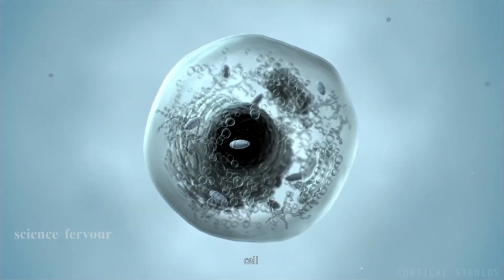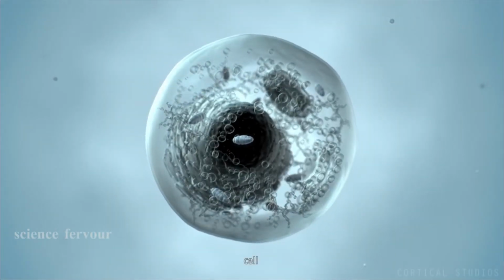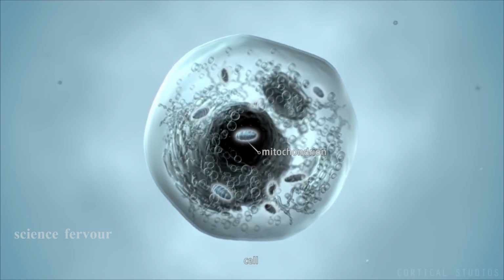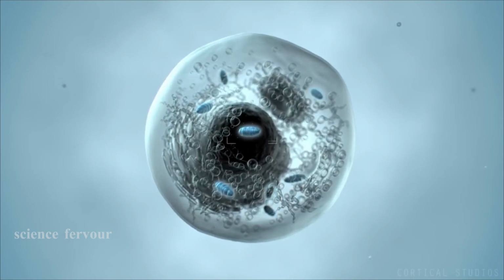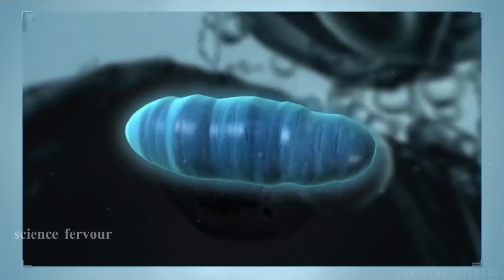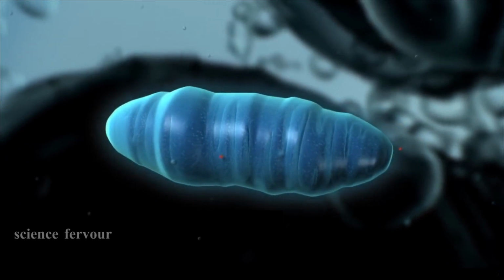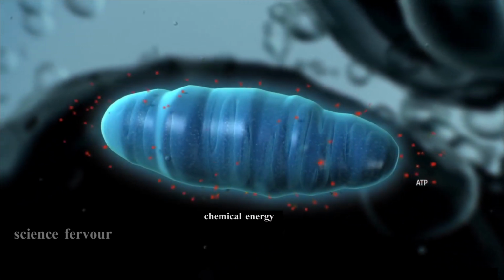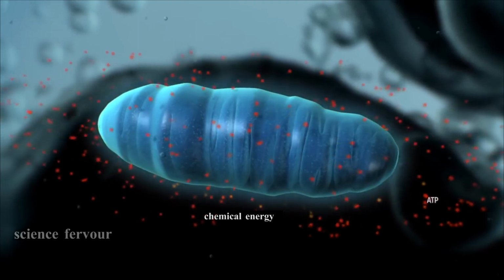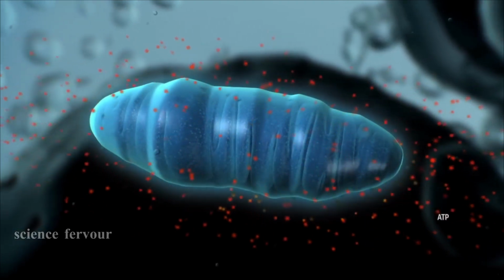Cells get their required energy from a process called cellular respiration. Cellular respiration is defined as the process by which organisms break down food molecules, with or without the presence of oxygen, to get chemical energy for the cell to function. Let me repeat it again for you.